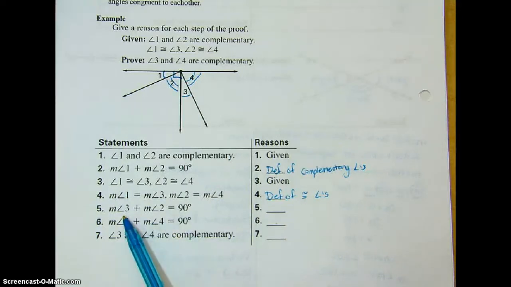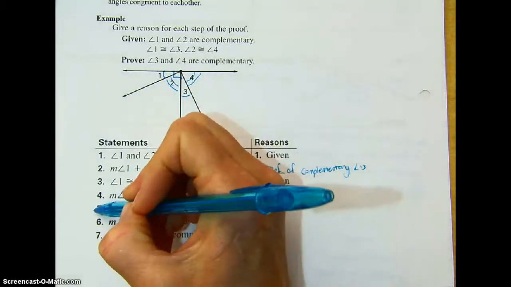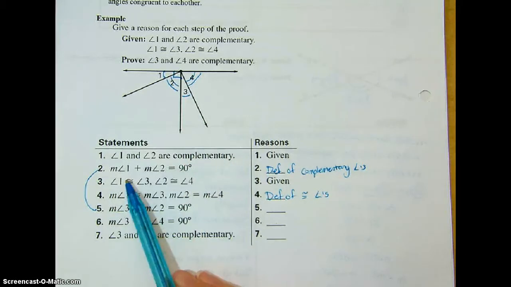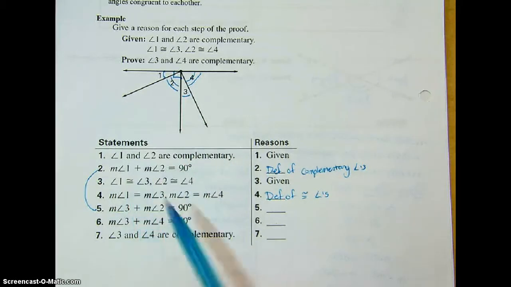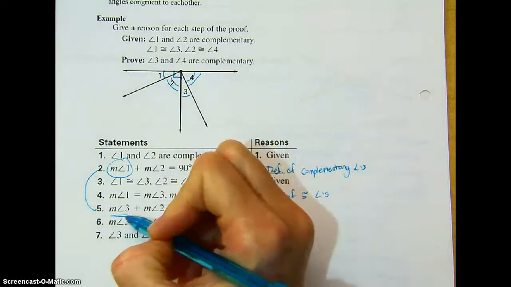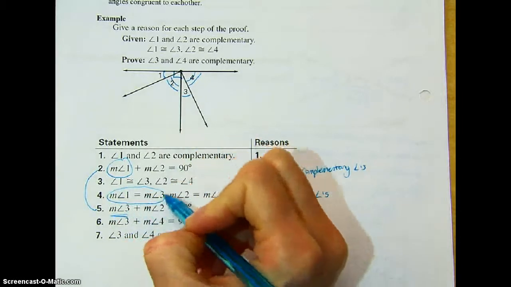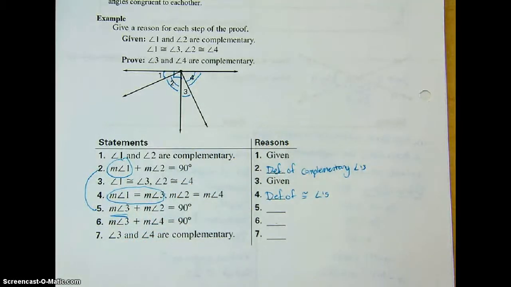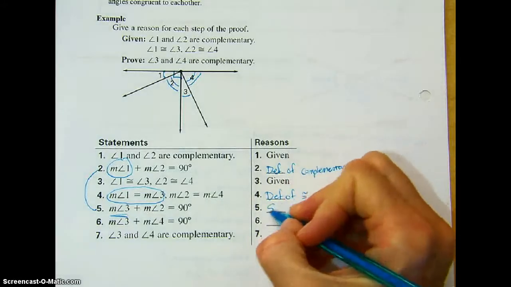All right, let's see what they did then. Then they said the measure of angle 3 plus the measure of angle 2 is 90 degrees. Whoa, where did that come from? All right, let's look back up here. This says the measure of angle 1 and the measure of angle 2 is 90. They took out this and popped in this because we just said right here that the measure of angle 1 and the measure of angle 3 are congruent, so we can substitute those out. So this is our substitution.